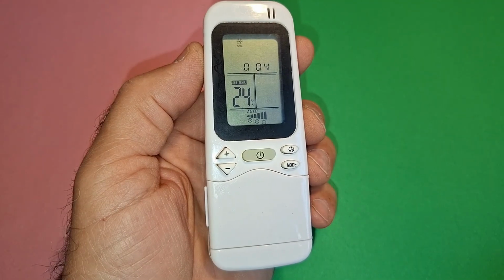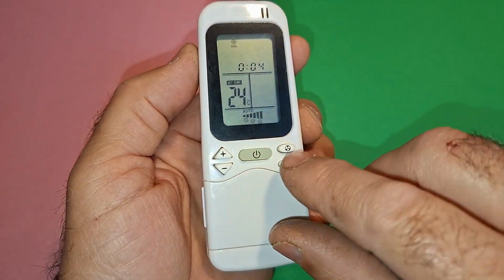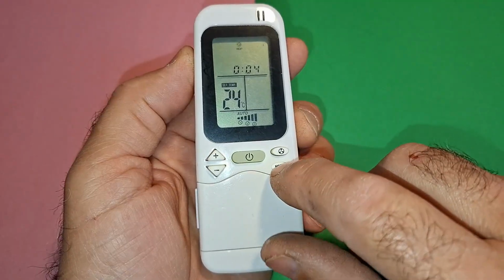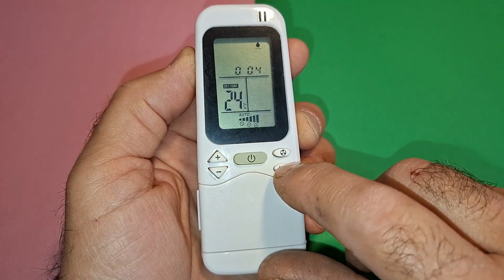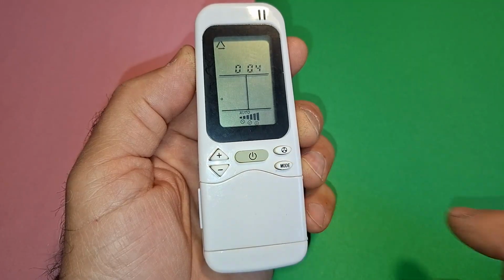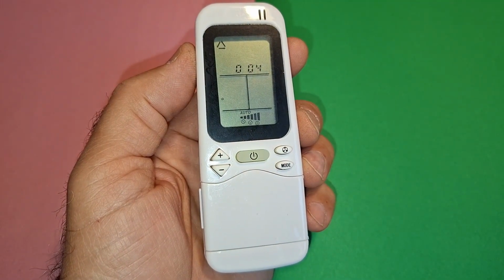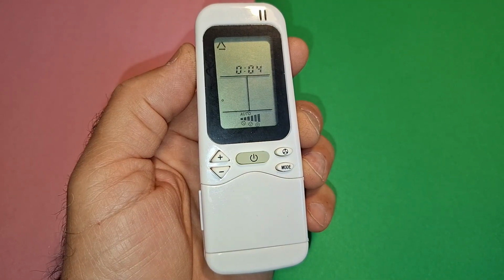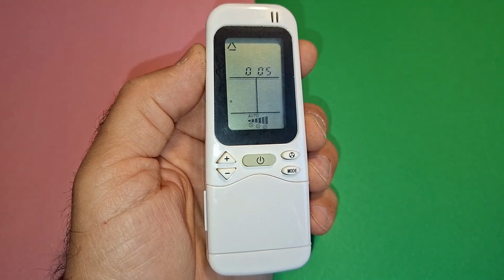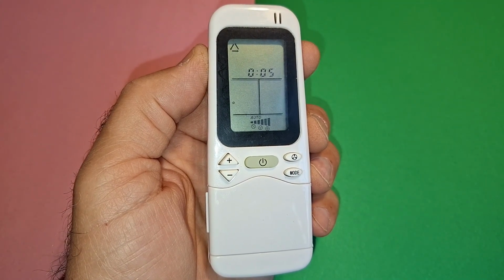This remote has 5 main modes: cooling, heating, fan, drying, and auto. Most people use the air conditioner for cooling purposes. For this reason, we will start the explanation with this mode.